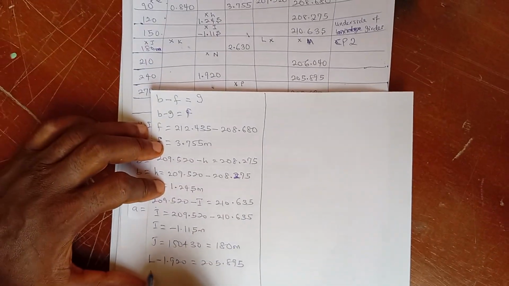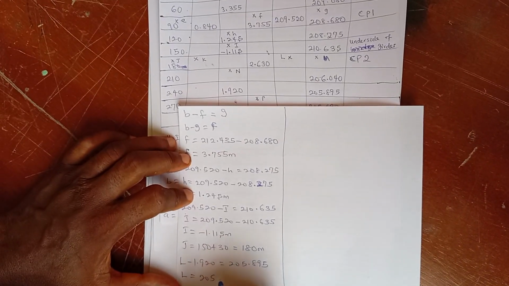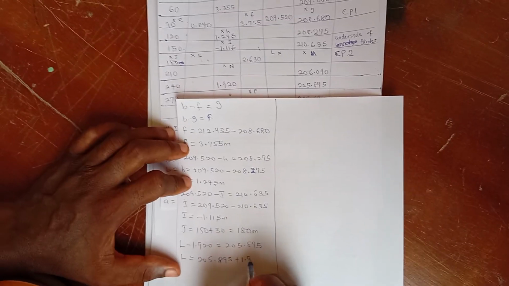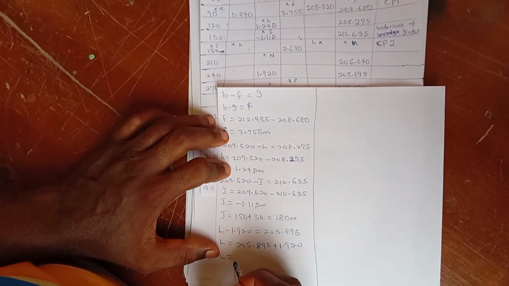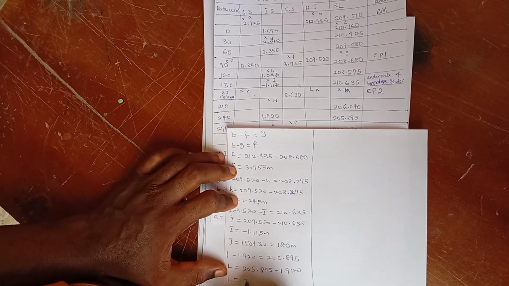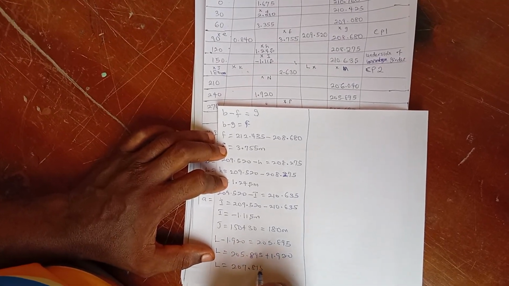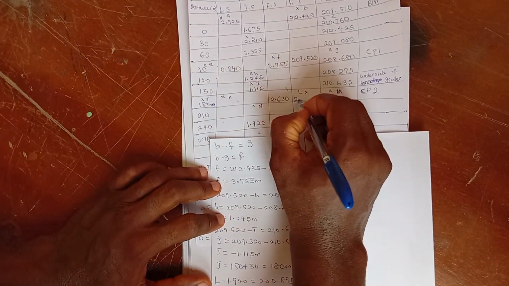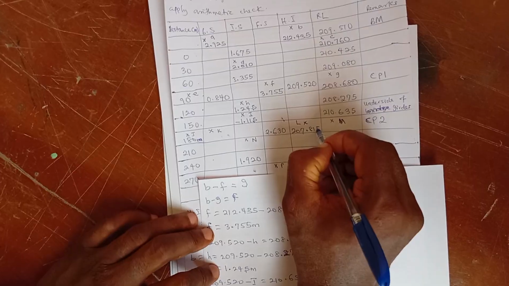So if you collect like terms, you have 205.895 plus 1.920. If you add these two together, you should have L to be 207.815 meters. So we have L now. 207.815. Good.